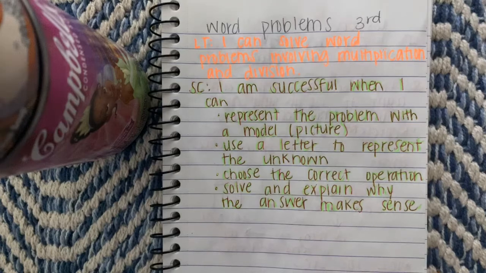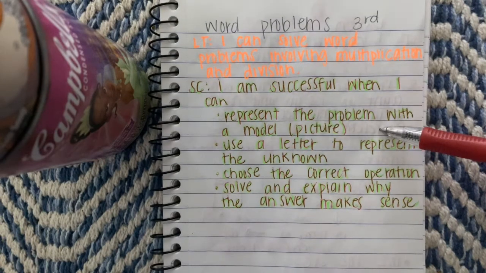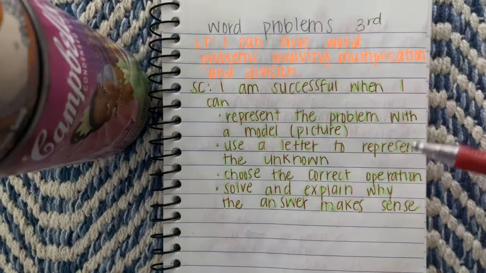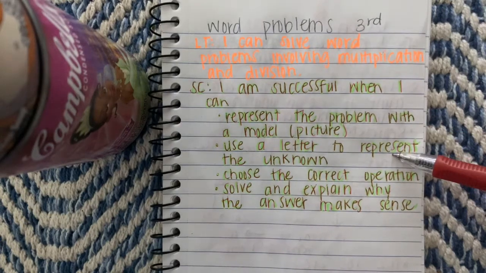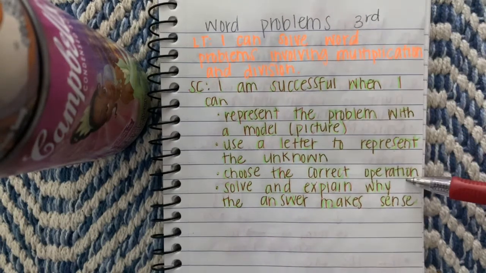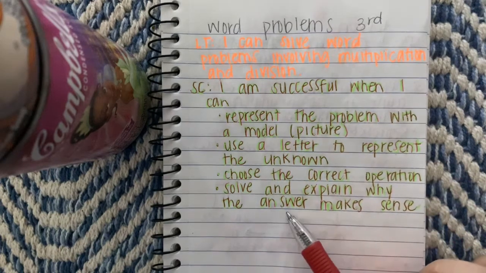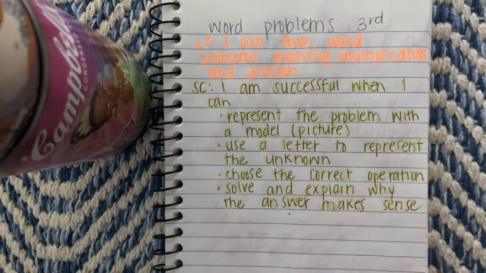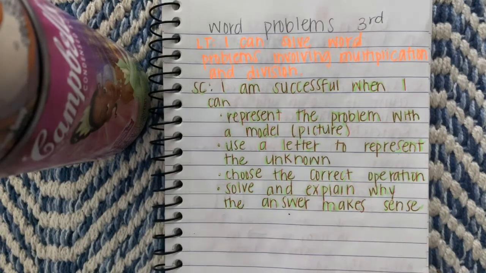And then our success criteria is I am successful when I can represent the problem with a model or drawing, a picture, as well as using a letter to represent the unknown, choosing the correct operation, so add, subtract, multiply, or divide, and then solving and explaining why your answer makes sense. So let's move on to the question for today.